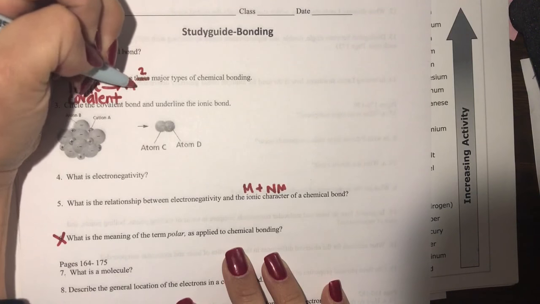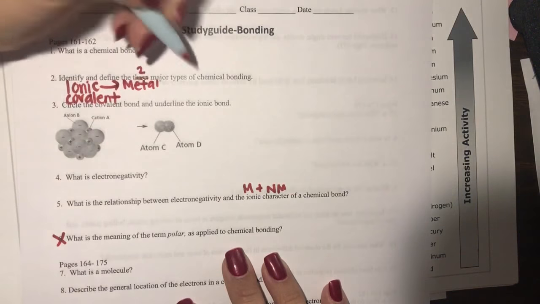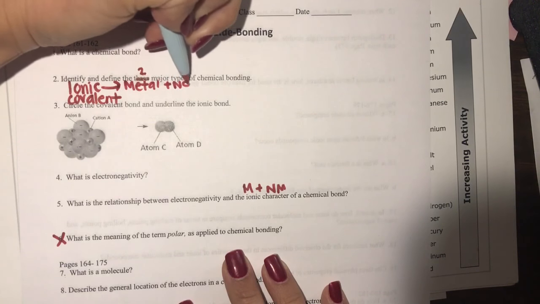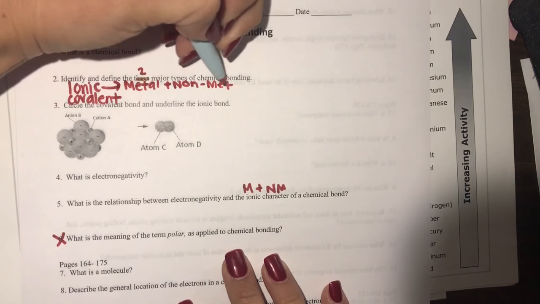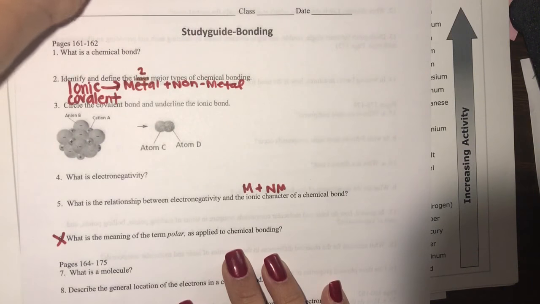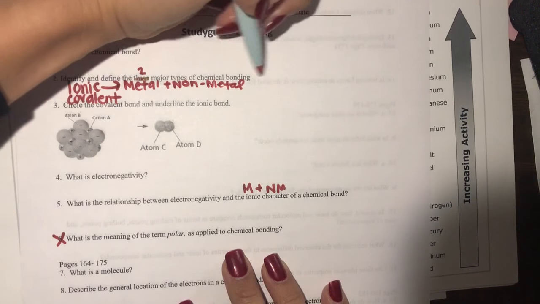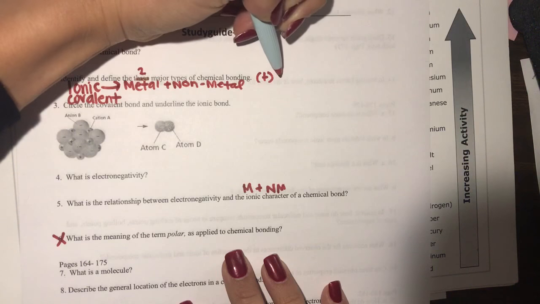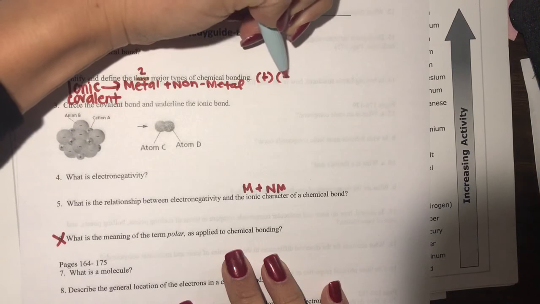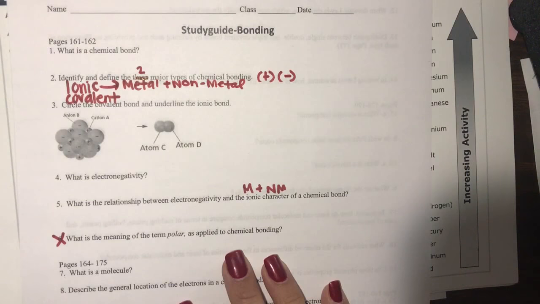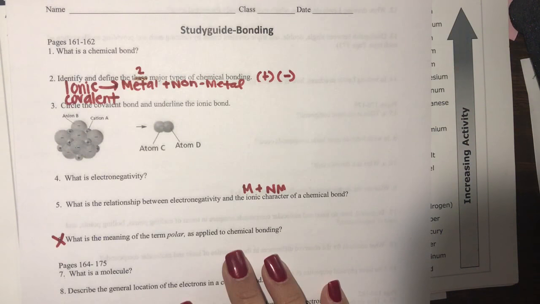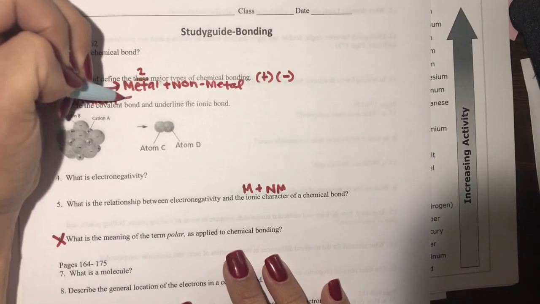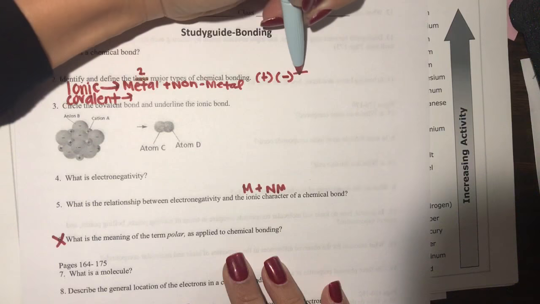Ionic is between a metal and a nonmetal. Okay, so that's also the same thing as something like the metal's positive, so just don't forget that. That's one way I remember ionic. It's the positive and the negative coming together, or being taken, because ionic's not sharing. It's transferring electrons. I'll probably write that too.